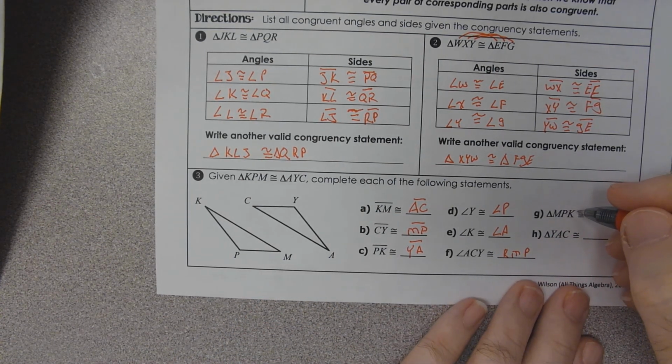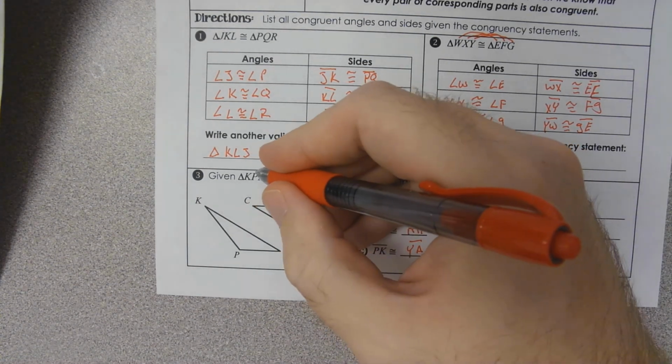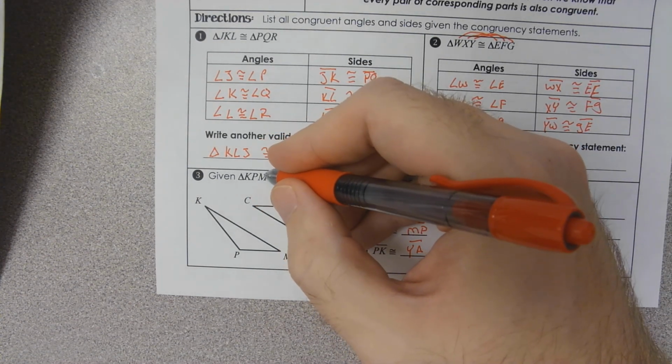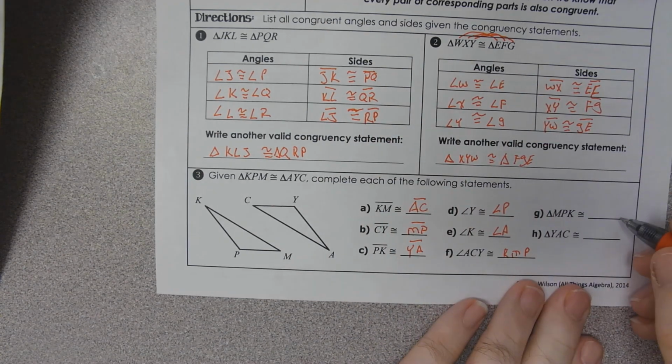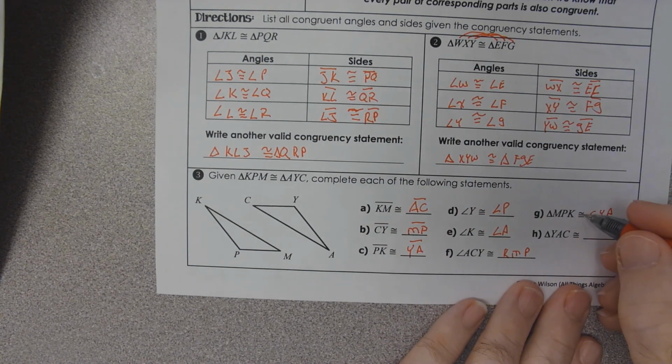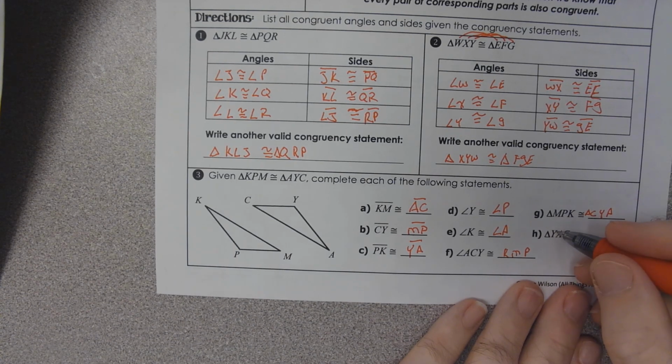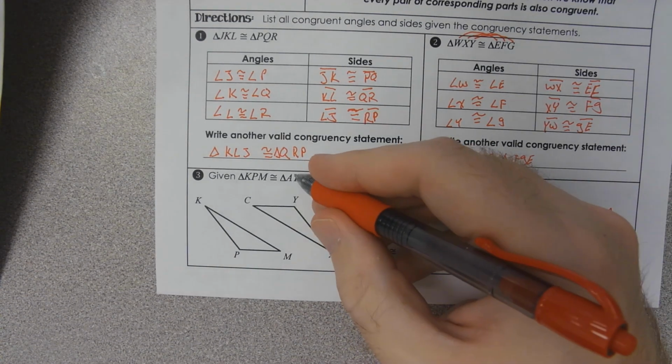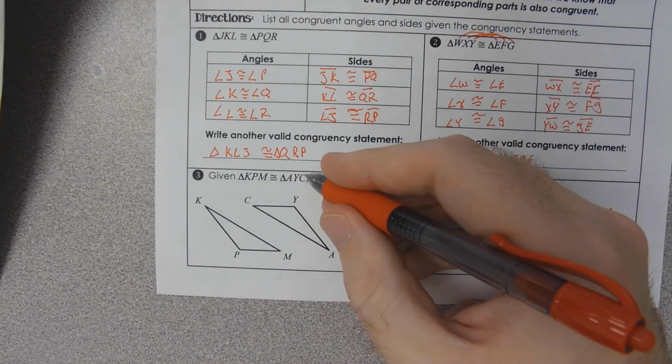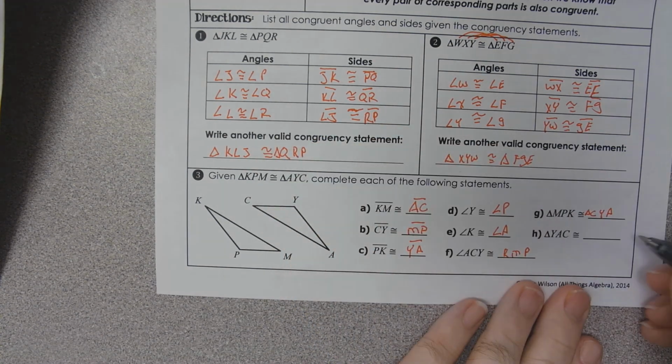Now, MPK is last to first, so CYA. Triangle YAC, middle, first, last, so PKM.